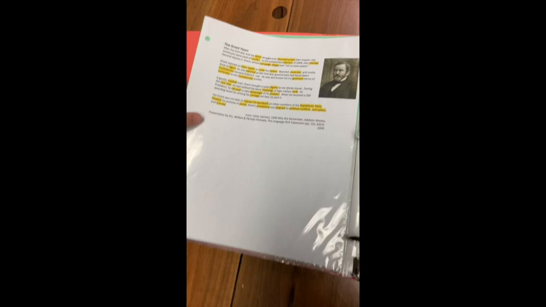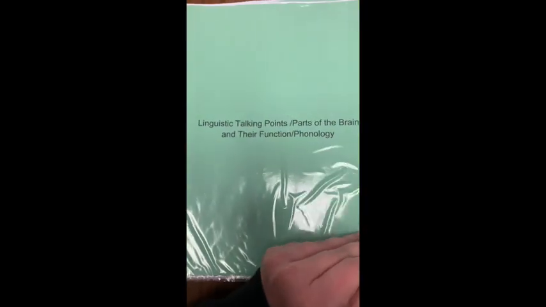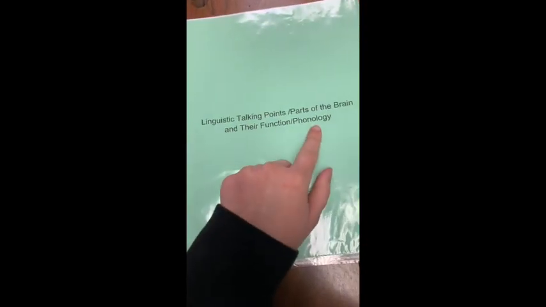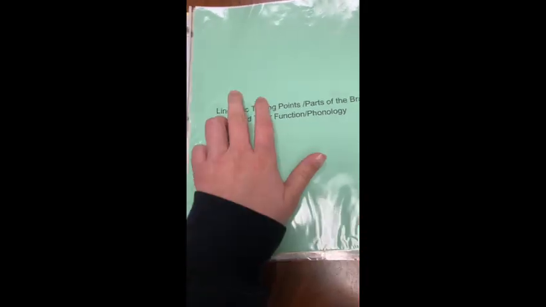We have the language acquisition section for CALP. We have this here, and then behind it is the iceberg drawing. Linguistic talking points, this whole section. We have everything in here, all of these papers. It has the brain drawing, the phonology paper, and the linguistic talking points paper. Yeah, that's all in there. The federal guidelines we have printed out here.